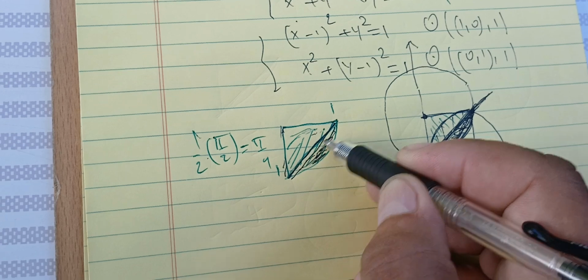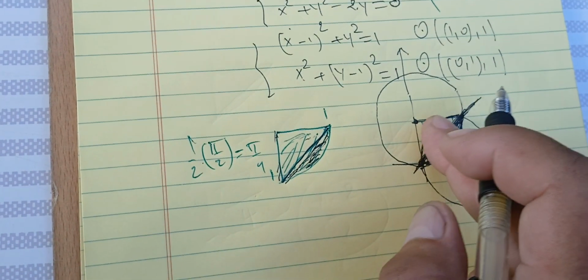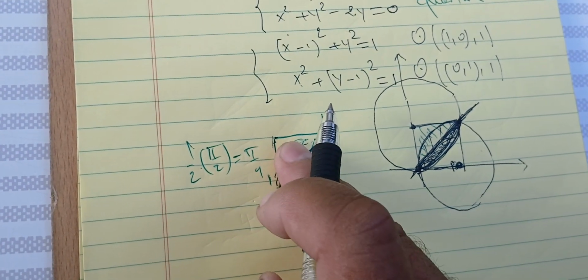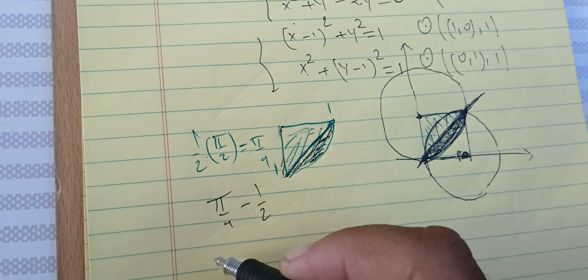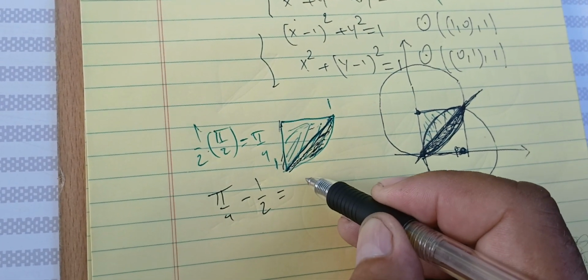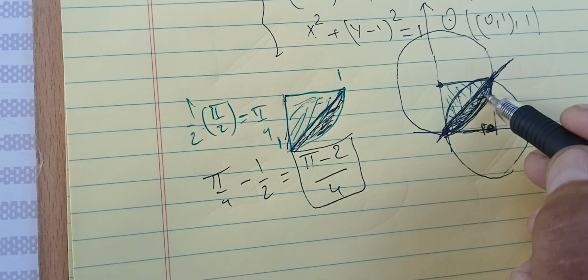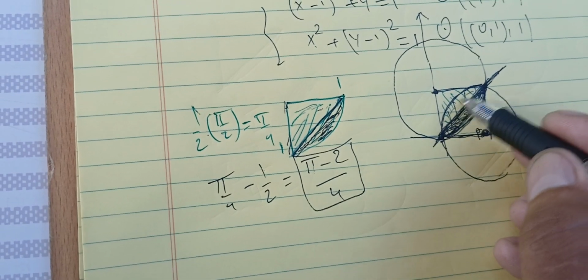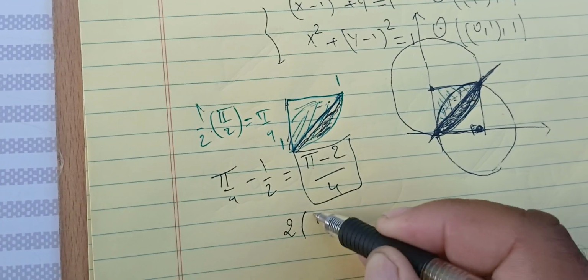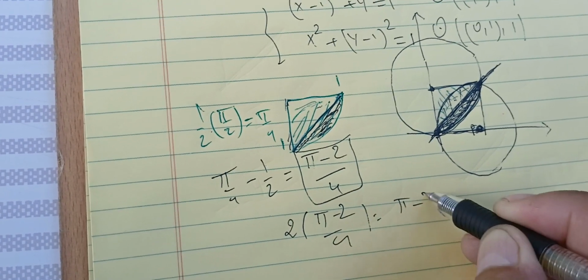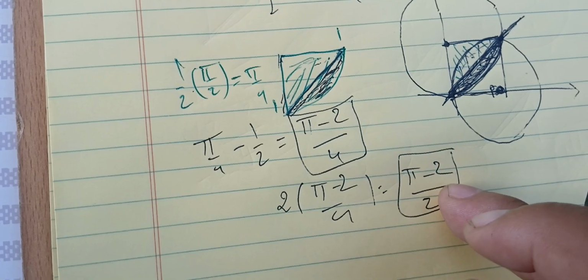So my area is pi over 4 minus 1/2, which we can write as pi minus 2 over 4. This gives just this shaded half, but I need the other half too. So I multiply by 2 to get 2 times (pi minus 2) over 4, which is pi minus 2 over 2. So the area is (pi minus 2) over 2.